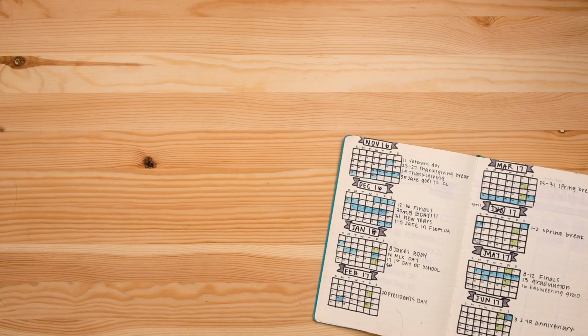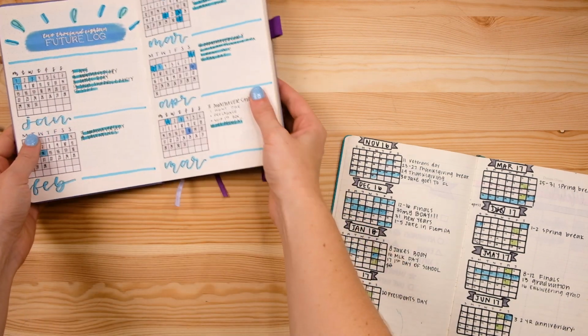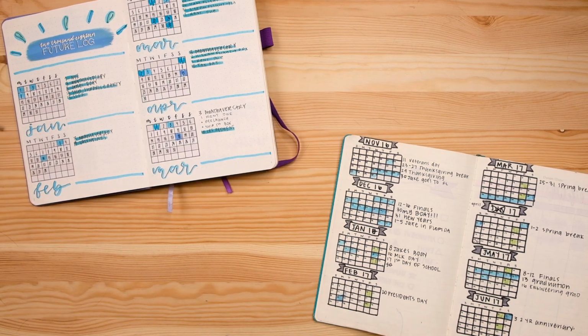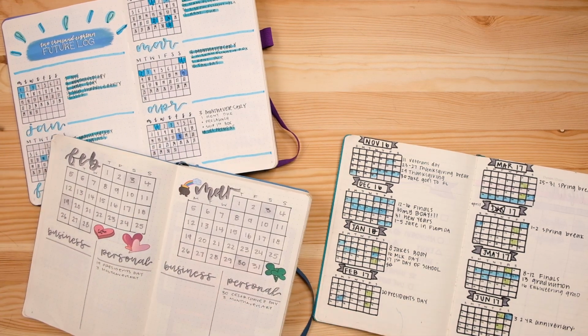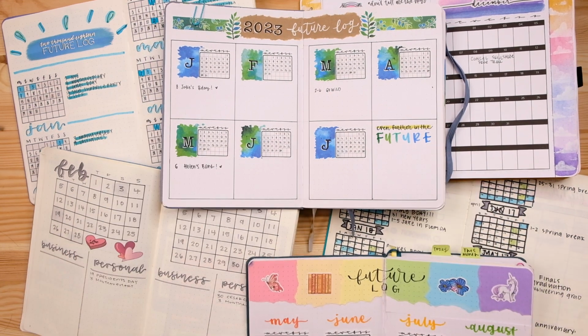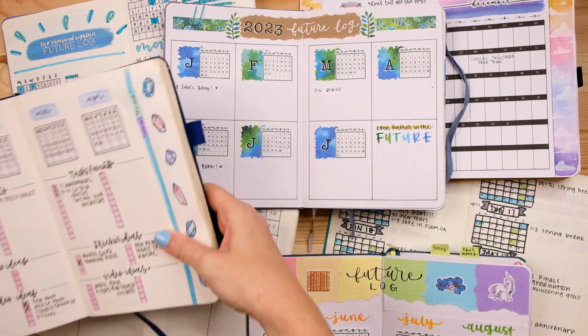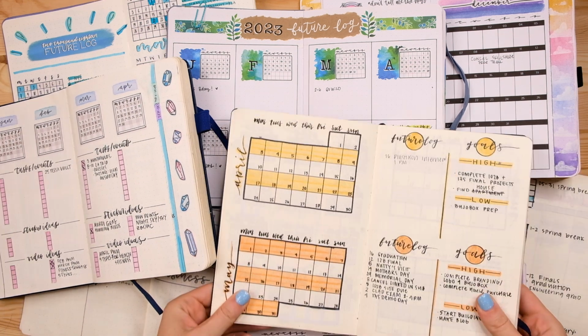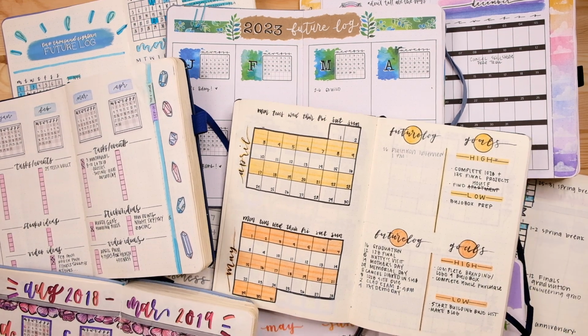For most of us, the future log is one of the very first spreads that we set up at the beginning of a brand new bullet journal. It's a place to keep track of all of those future events and tasks that lay outside of the current month. And depending on how much space you need for those future events, there are so many different ways to set up this seemingly simple spread.